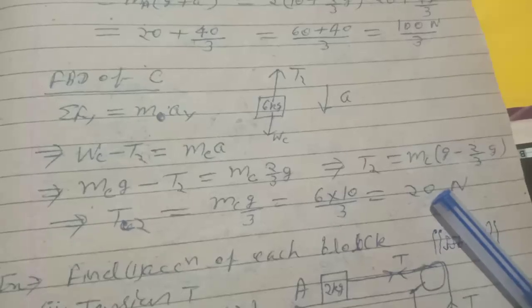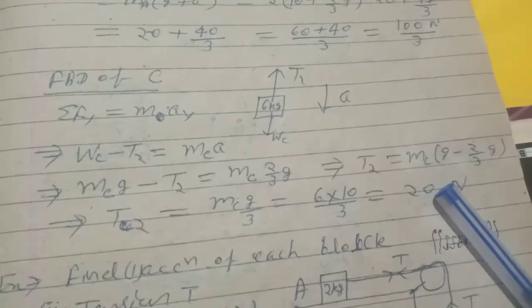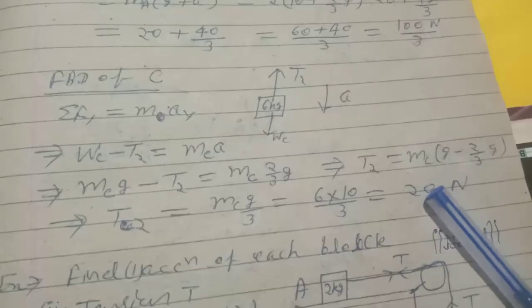So from this we have directly calculated the value of the tension. Again, next problem we see.